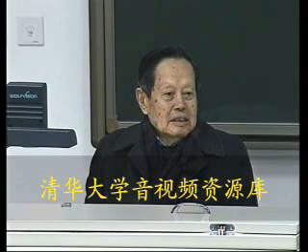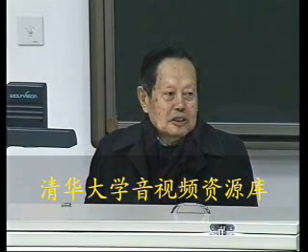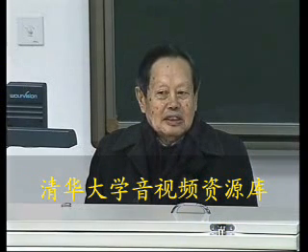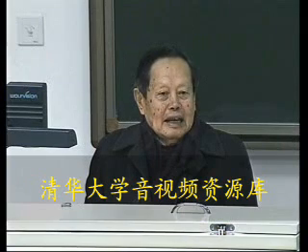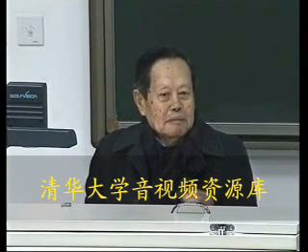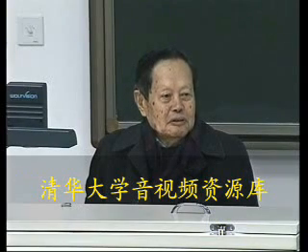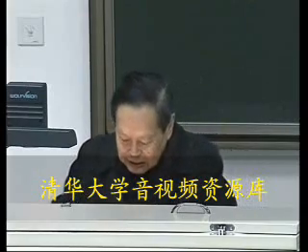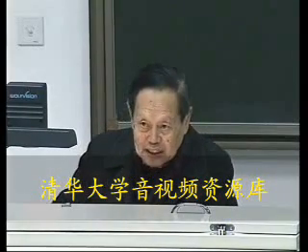And for some reason, the book presents it in a very confused fashion. So you can look through the book, but I'm going to give you a different way of presenting the second law and the concept of entropy, etc., etc.